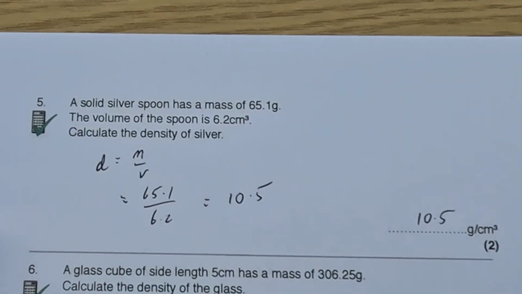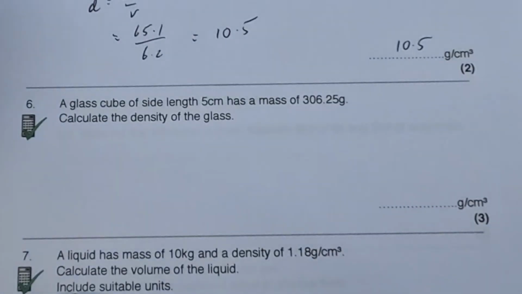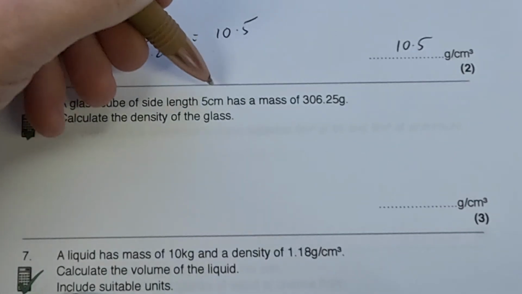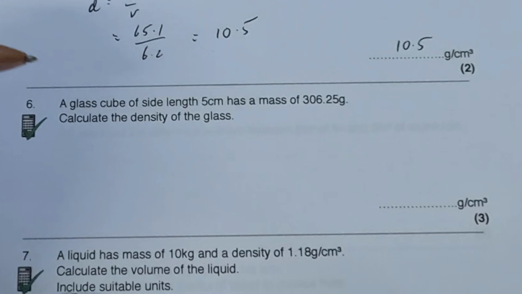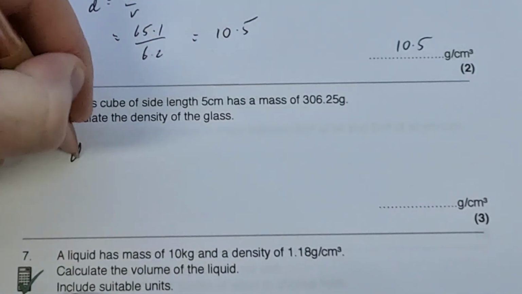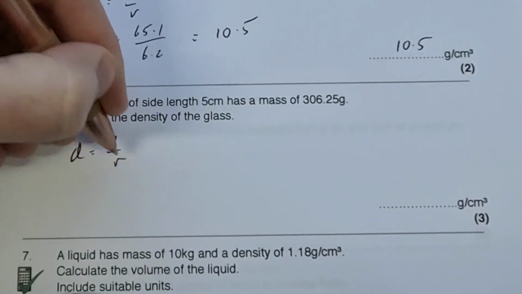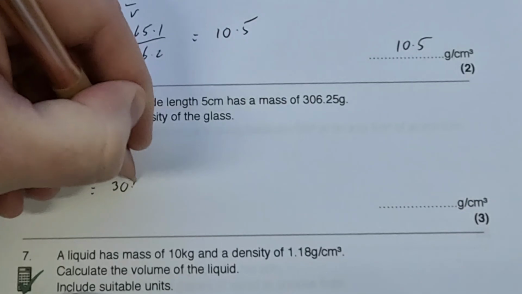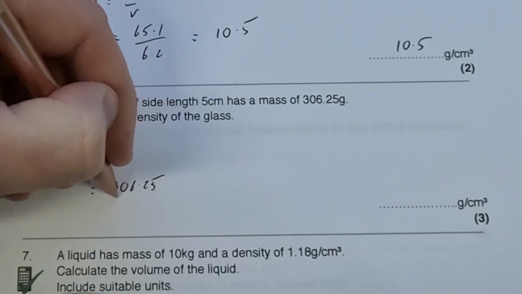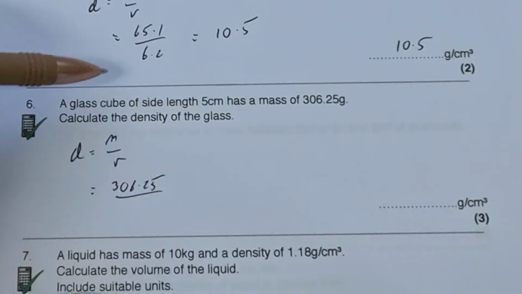Okay, let's look at our next question, question number 6. Question number 6 is a bit different from questions 1, 2, 3, 4, and 5, because it says that a glass cube of side length 5 centimeters has a mass of 306.25 grams. We've been asked to calculate the density of the glass. Remember that density is equal to mass divided by volume. We've got the mass of the cube, which is 306.25, but we need to divide that by the volume. But here we've not been told the volume of the glass cube.